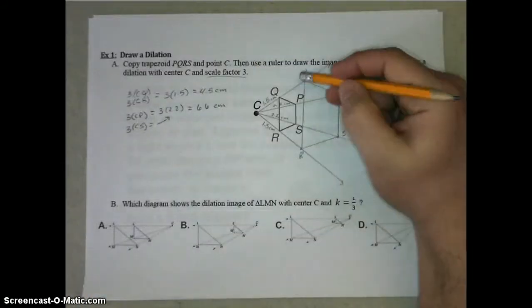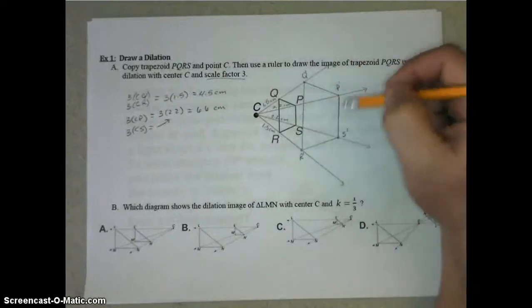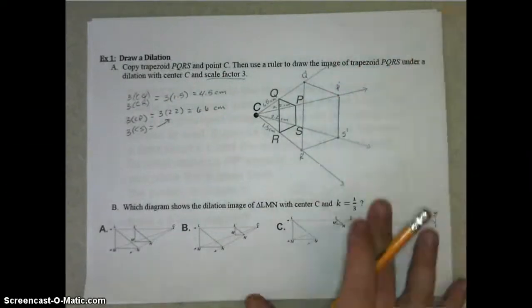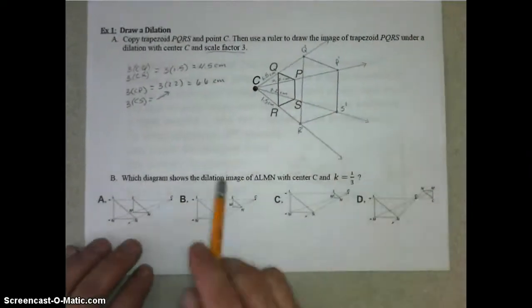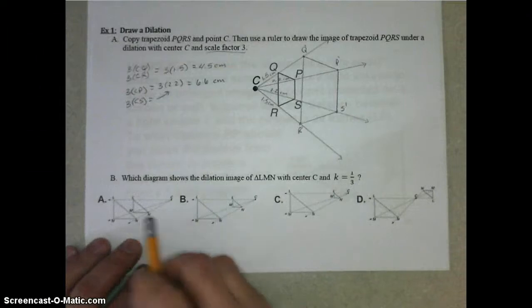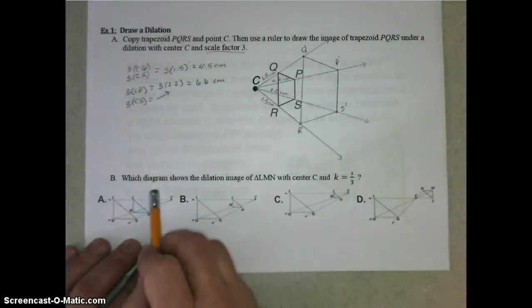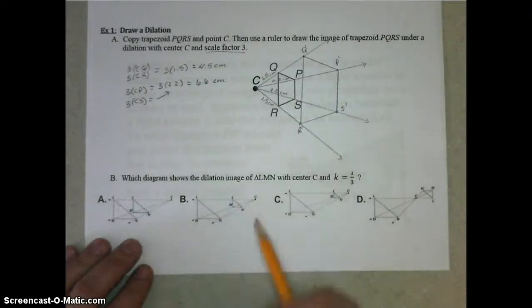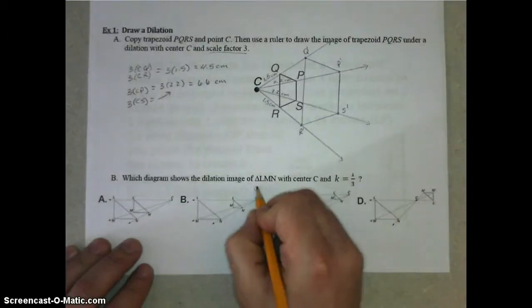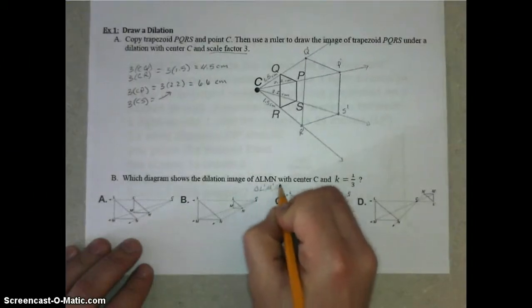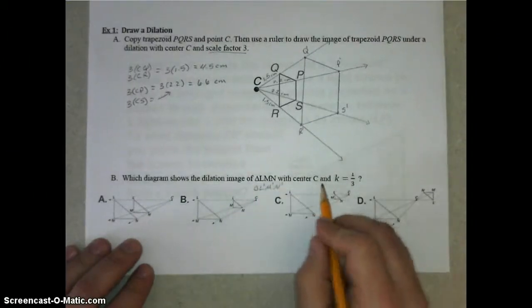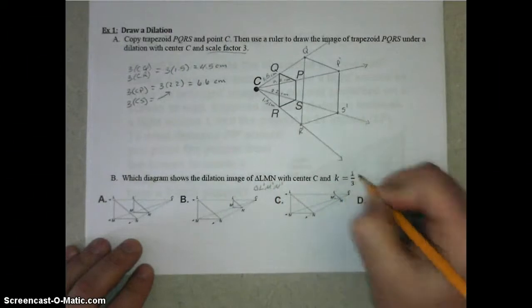Now you'll notice it might look a little bit off, but for the most part, this is what it should look like. All right. So what I want you to do is take this next part. We can actually just use our checking methods here. I want you to tell me which of these diagrams shows the dilation of triangle LMN, which would be triangle L prime M prime N prime, where the center is C and the scale factor is 1/3.